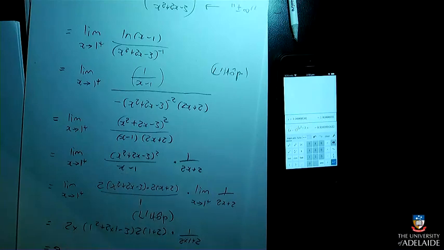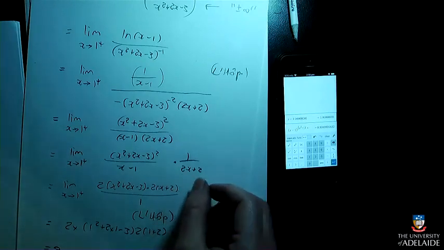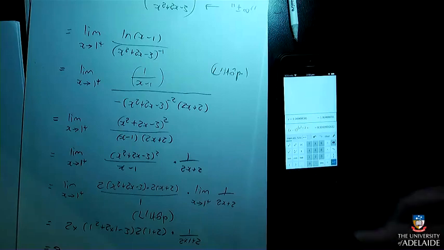Are you allowed to do that? Because at the time when you separate them, you don't know. No, you probably need to put a note here to say, if these limits exist, and then at the end say, and they did exist, so I was justified in using that after all.